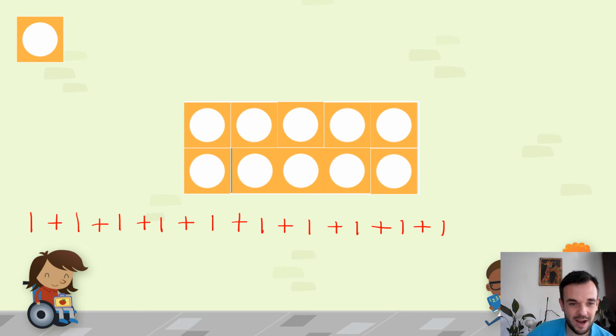Let's see how many we've got now. 1, 2, 3, 4, 5, 6, 7, 8, 9, 10 equals 10. My goodness me, what a long number sentence. Don't worry, I'm not going to make you do that, but I wanted to show you anyway. So we know that we can fit 10 number ones onto the 10 piece. Let's have a look at a different example.